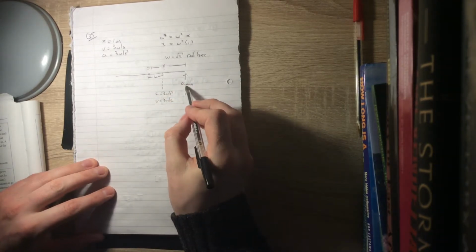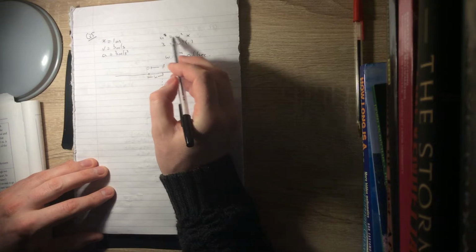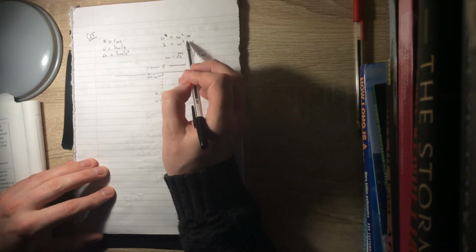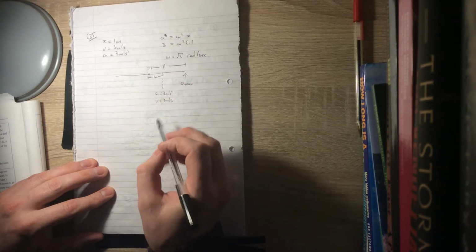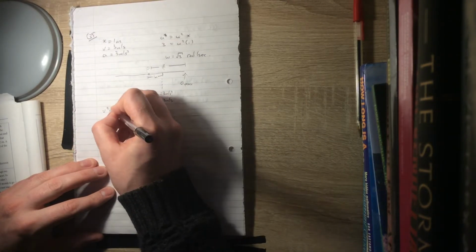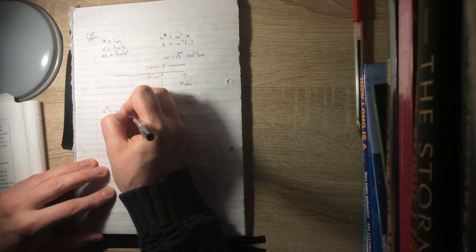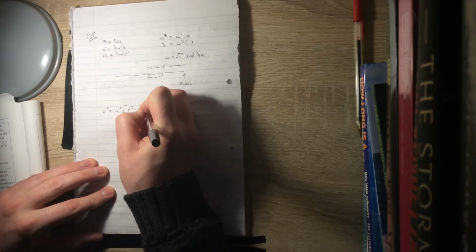Acceleration is going to be what? Well, the acceleration is going to be omega squared times the distance, which is the full amplitude. We need that full amplitude. So come back to v squared equals omega squared times a squared minus x squared.